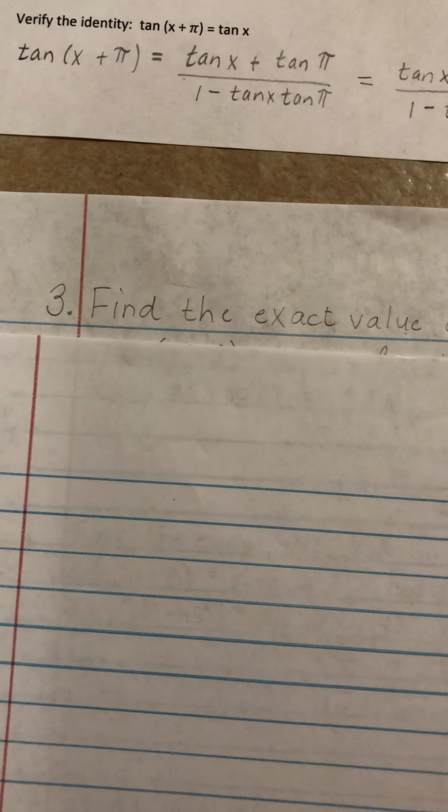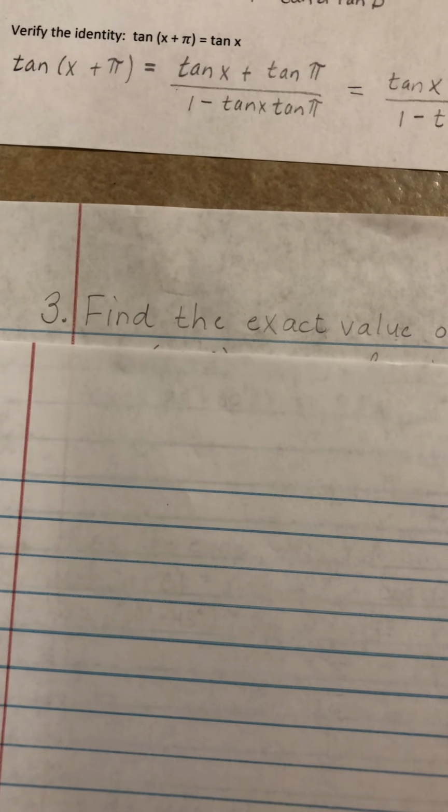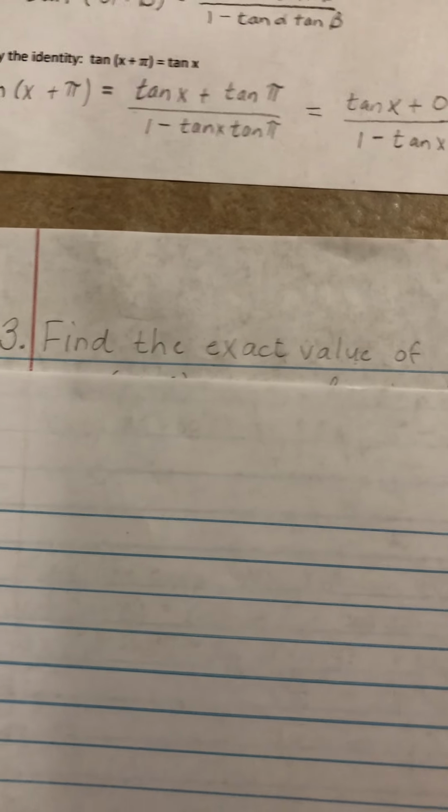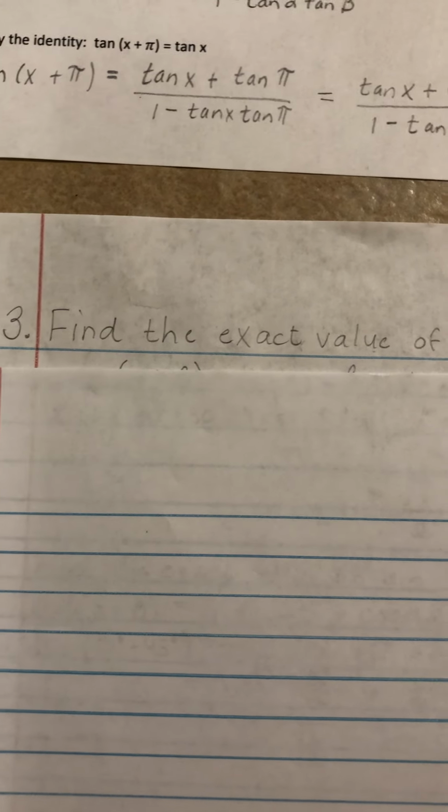Problem number 3 is going to come from lesson 5.2. So you can also consult that video, and there are examples of how to do this on there. We want to find the exact value of, and you may have to do a cosine or you may have to do a sine. So I'll give an example of each of those.